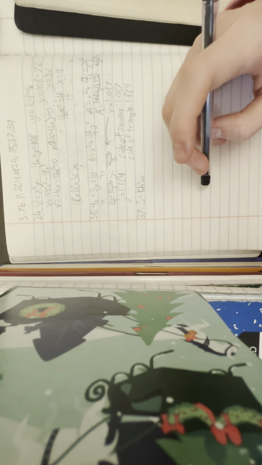But maybe I'm overcomplicating this. Can I find out the perimeter from this? I mean, obviously I can't find out W or H, but I don't know. Where do I go from here?